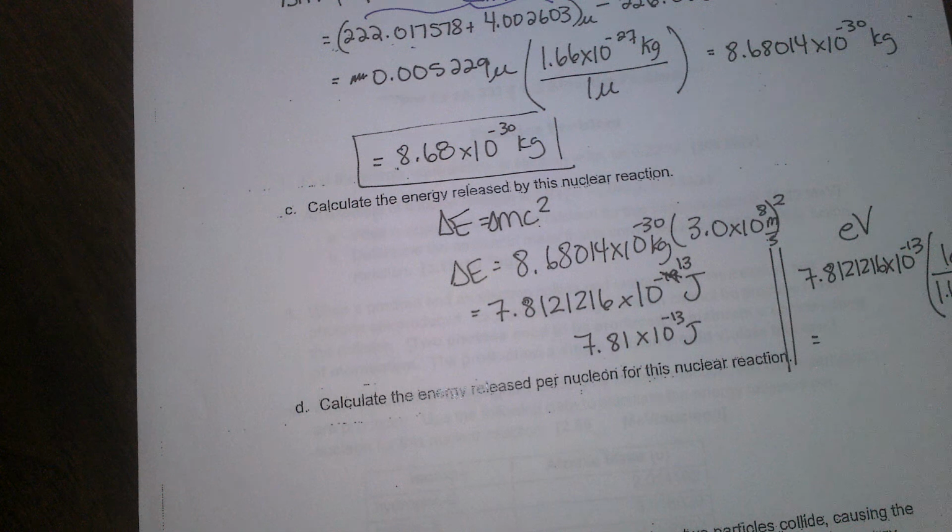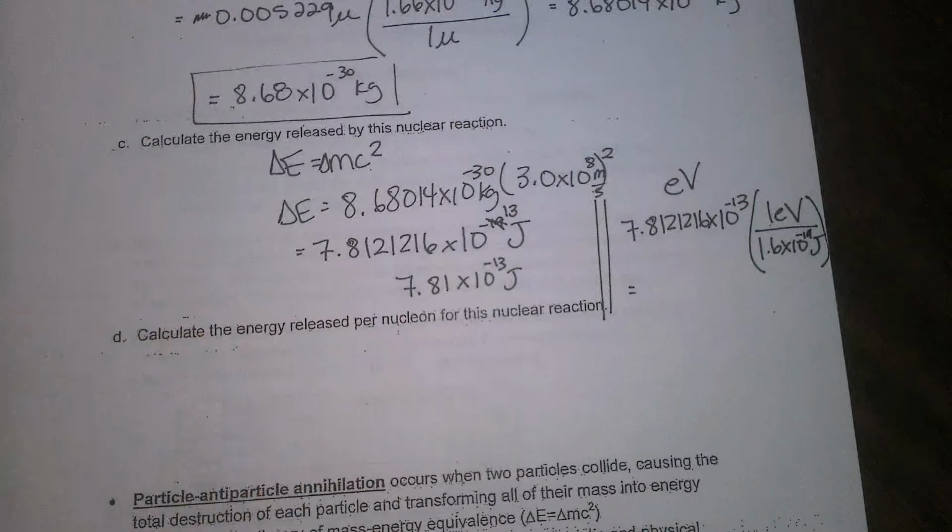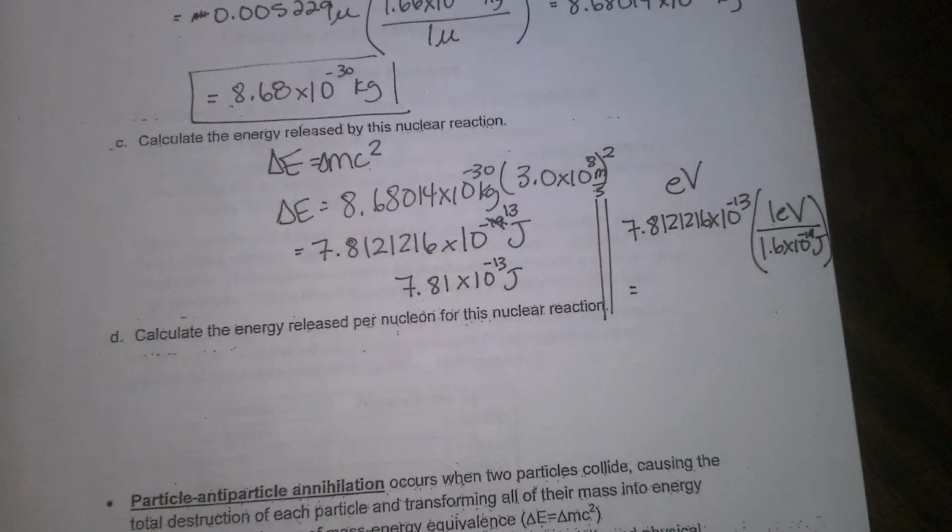So it's 1.6 times 10 to the negative 19, in case you can't see that small piece. So 7.8121216 times 10 to the negative 13 divided by 1.6 times 10 to the negative 19 gives me what value?